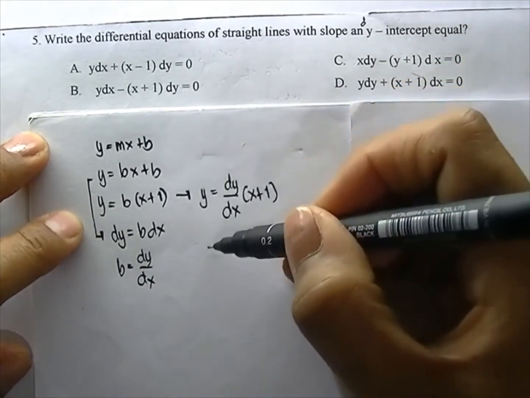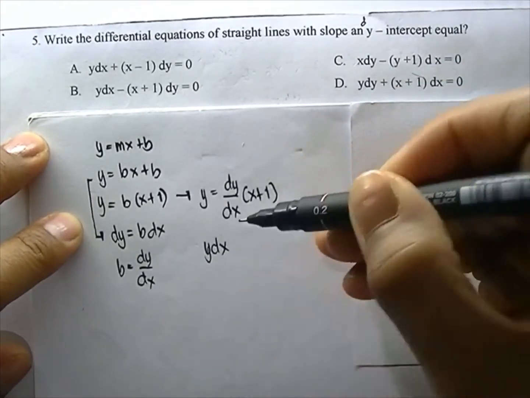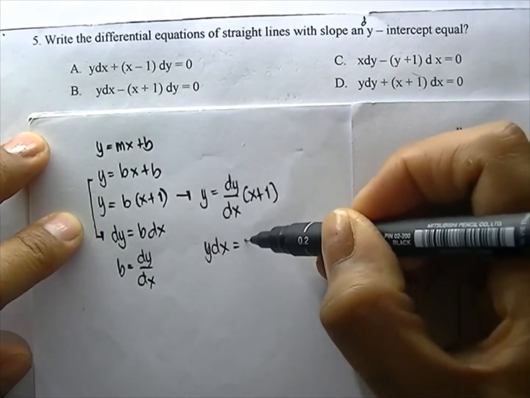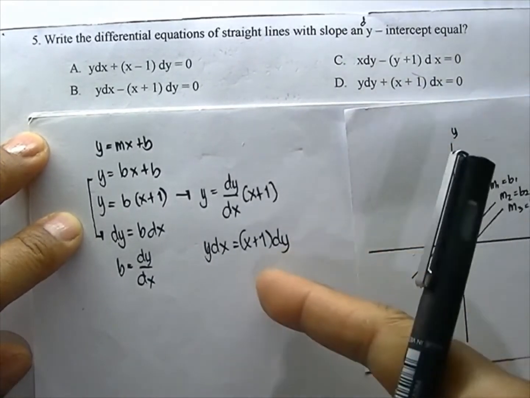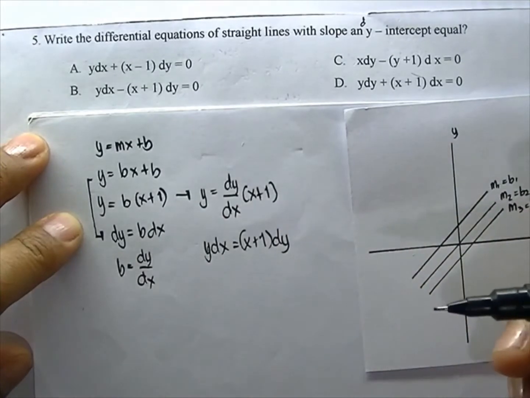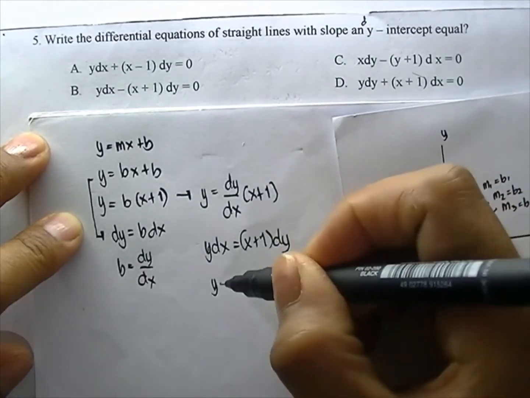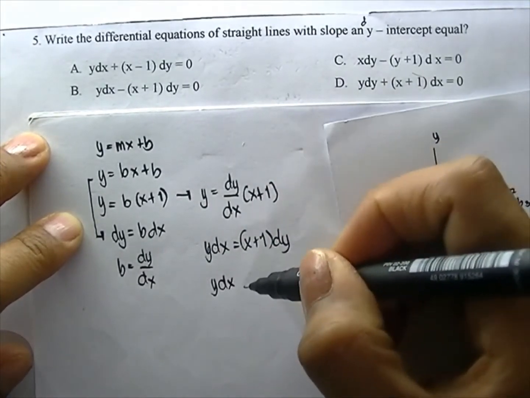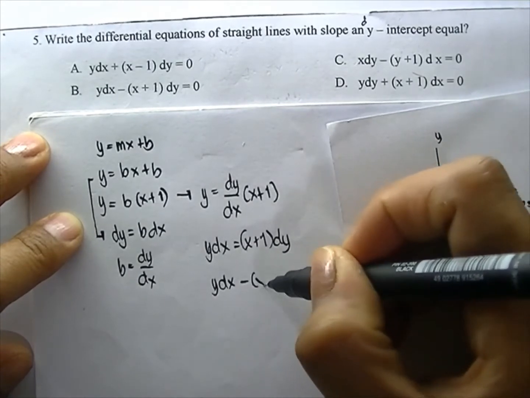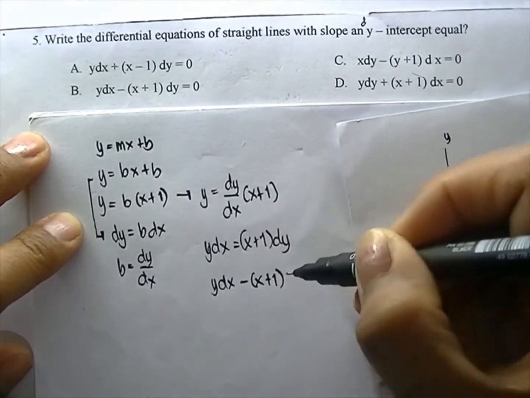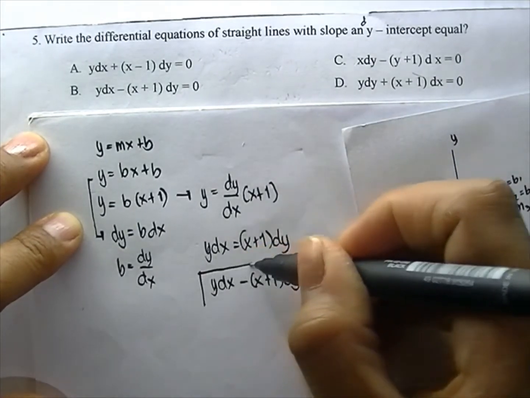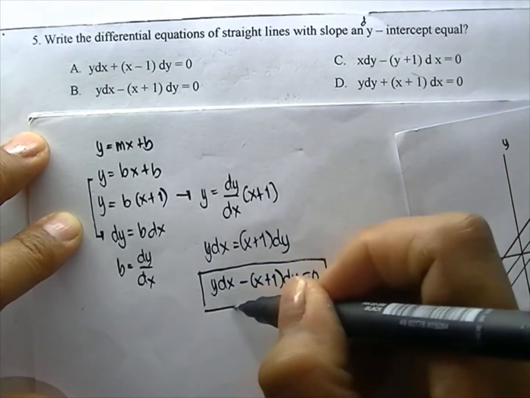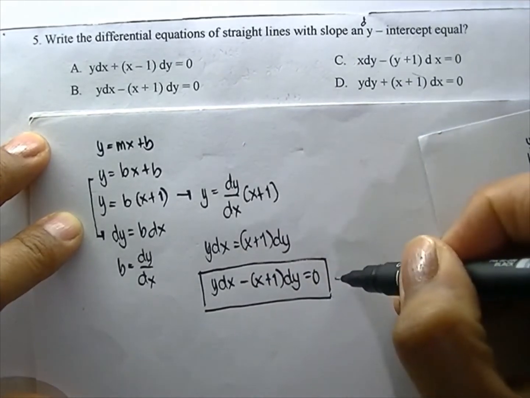So, cross multiply: y dx equals x plus 1 dy. Transpose, we have y dx minus x plus 1 dy equals 0. So this is the differential equation of the straight line, letter B.